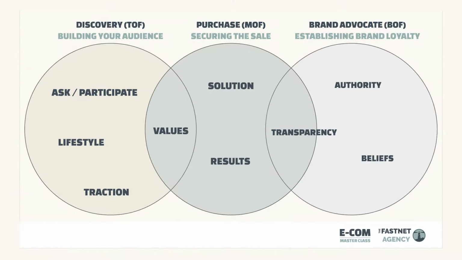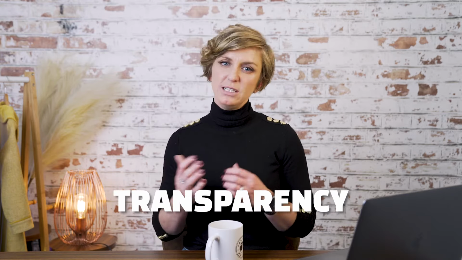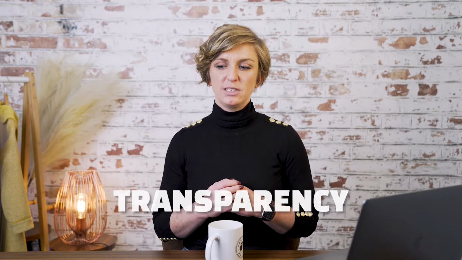Overlapping between the middle of the funnel and the bottom of the funnel, which we call our brand advocate section, is transparency. Again, the reason this sits between the two is because people like to know who they're buying from. And so by being transparent about your brand, again, it helps people to get over the line and make that purchase, because they understand a bit more about you, a bit more about your company, a bit more maybe about the behind the scenes of what's going on, and that builds trust. So it helps to get that sale over the line.